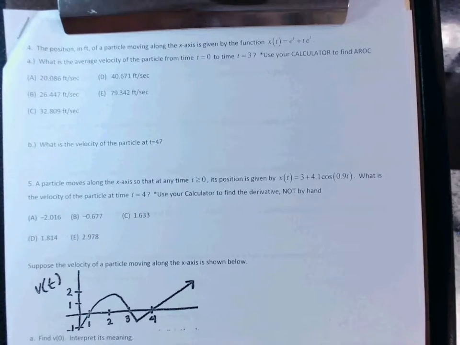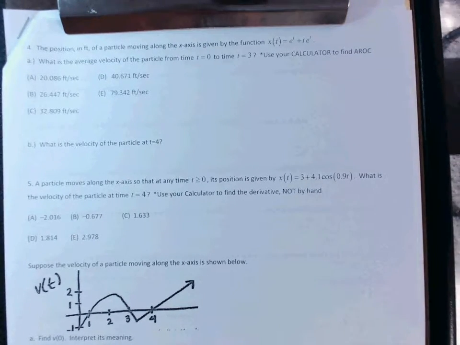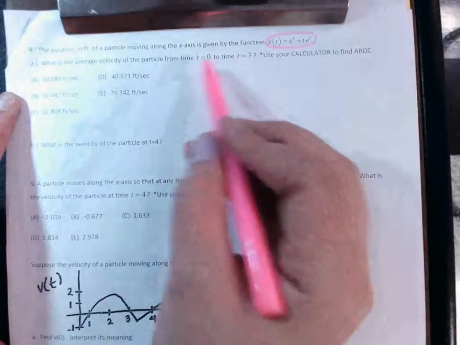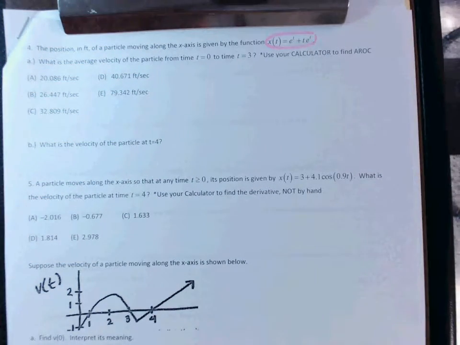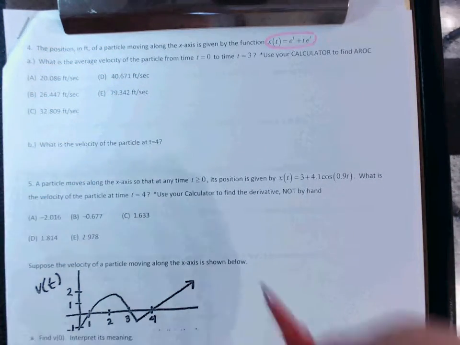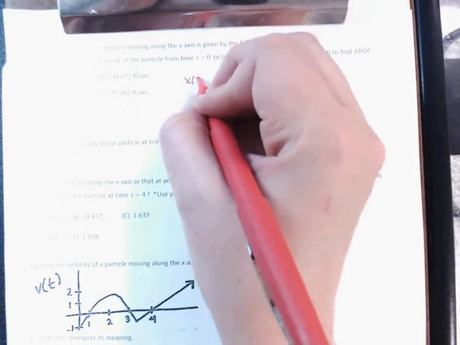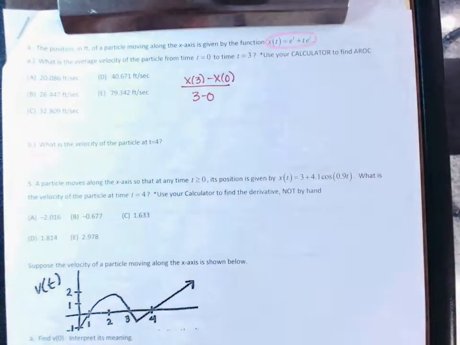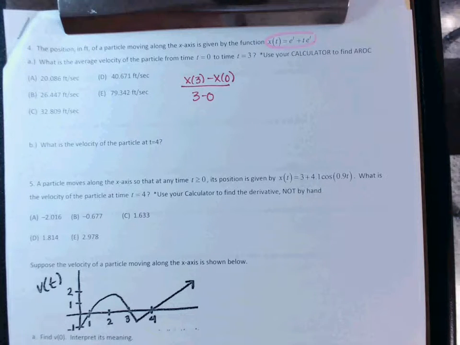So for number 4, if I have the position and I want the average velocity from 0 to 3, what am I setting up? A-rock, good. So it would be x of 3, right? Minus x of 0 over 3 minus 0. Now, you're using your calculator to do that. You're not doing it by hand.